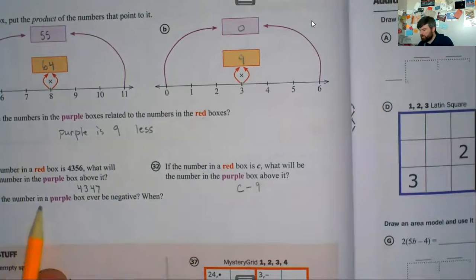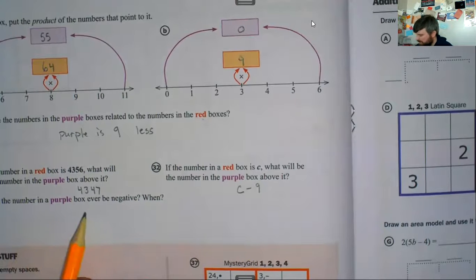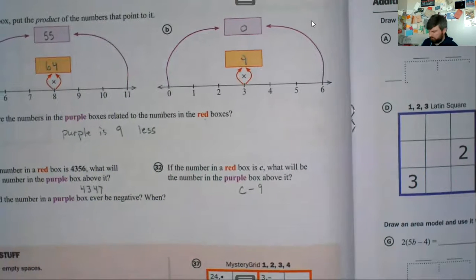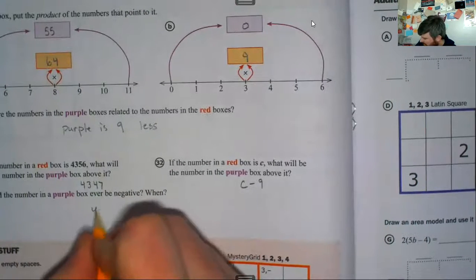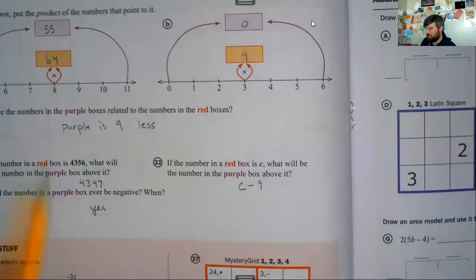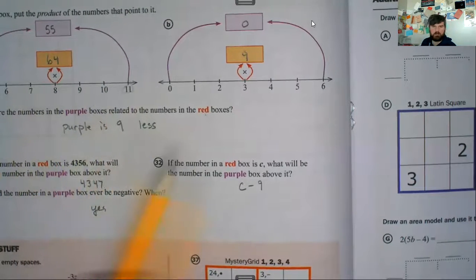Could the number in purple ever be negative? It could. Yes.